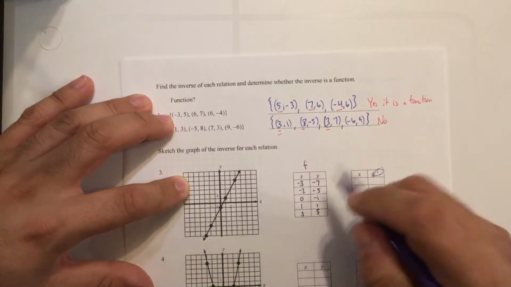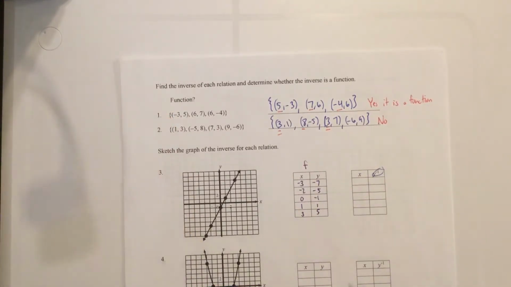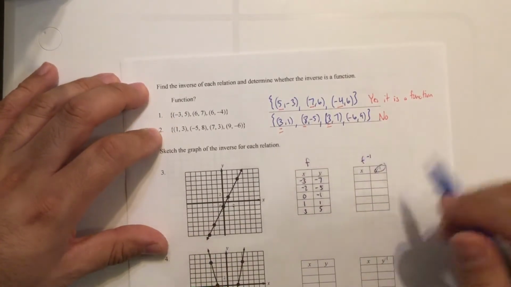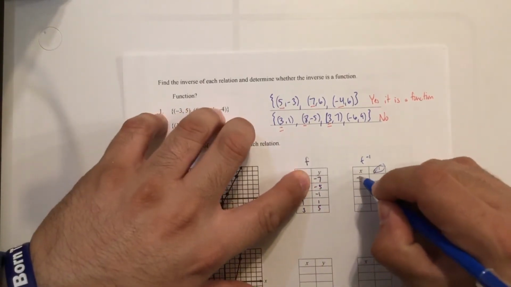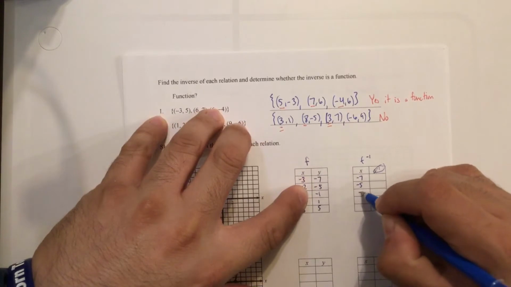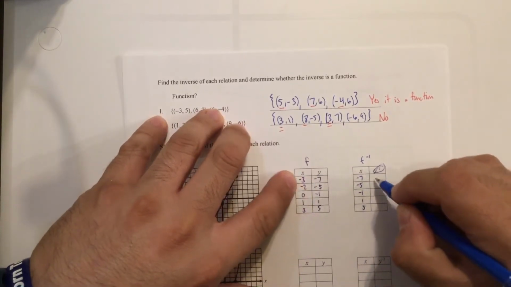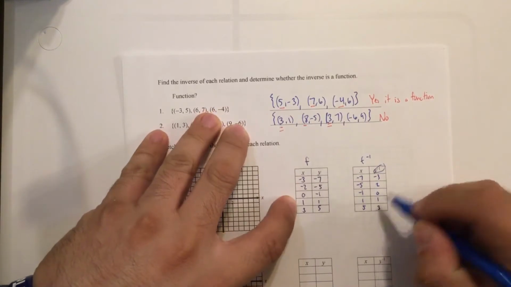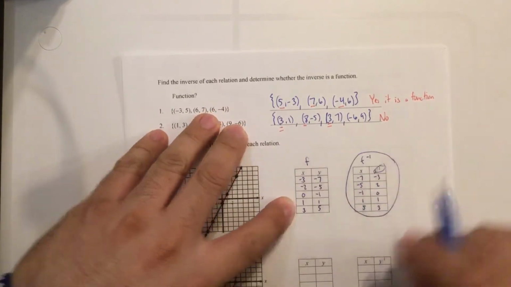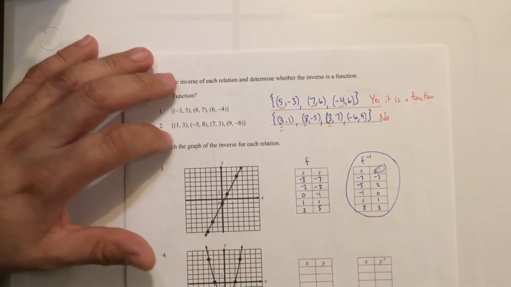All right, so there's my original function. And for my inverse of that one, we're just going to switch the x and the y values. So my new x's become -7, -5, -1, 1, and 5. My new y values are -3, 2, 0, 1, and 3. We're going to take this table, we're going to graph it over here.